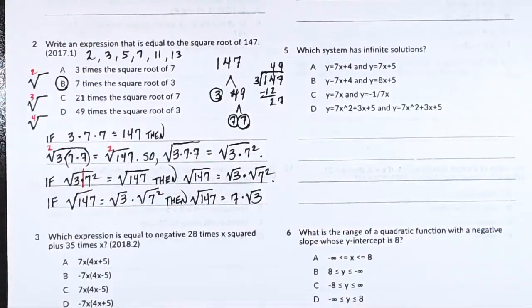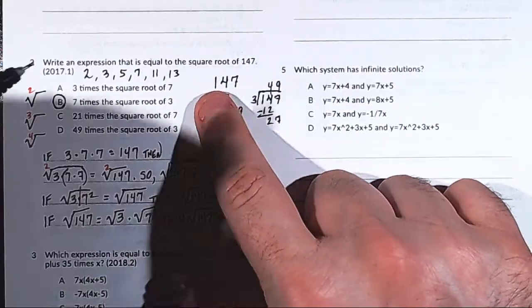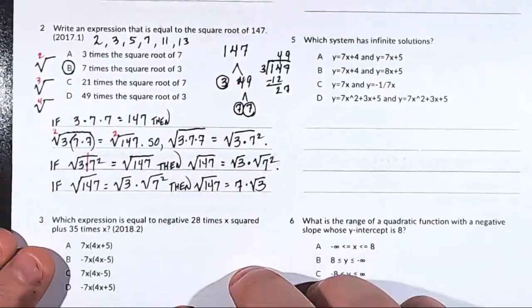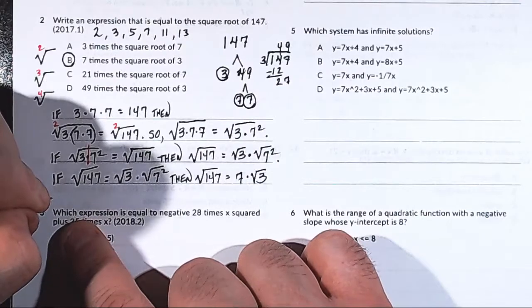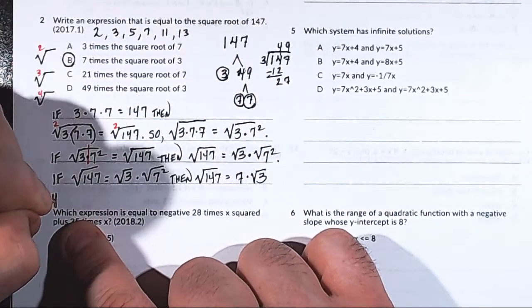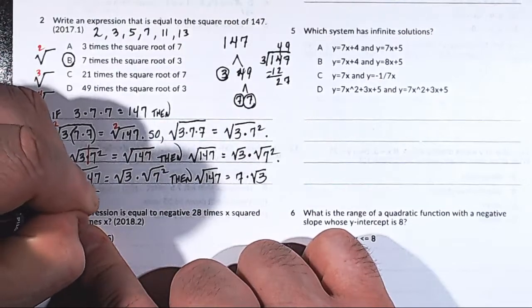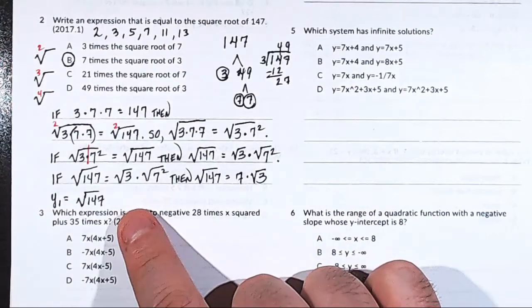The algebraic solution would just involve us plugging the square root of 147 into y1. So if you're going to use the calculator, that was the algebraic solution. The calculator solution would say y1 equals the square root of 147. And then you could try y2.